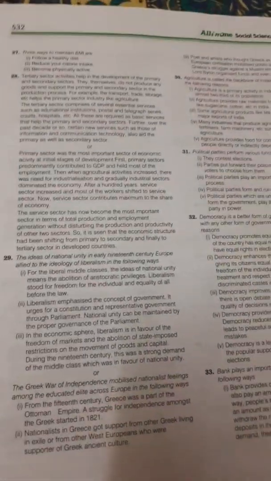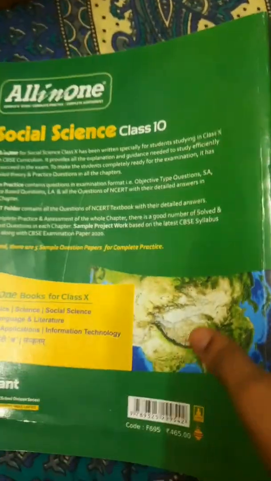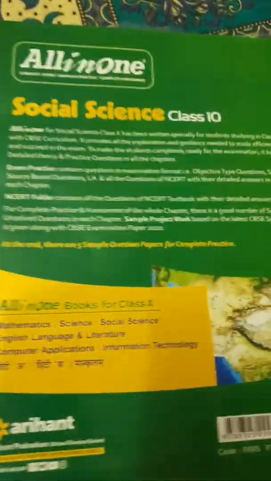And at the last pages of the book, you may find the CBSE examination paper 2020 with fully solved answer sheets. You can see the paper here on the screen. They have also given set 1, set 2 and set 3. All the three sets have the questions along with solved answers. I got this book on Flipkart for 465 rupees.